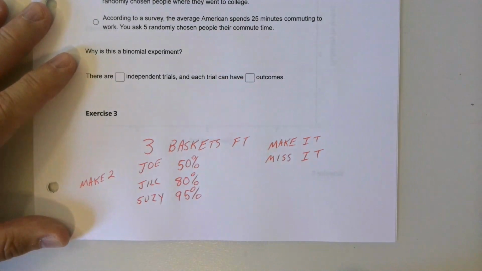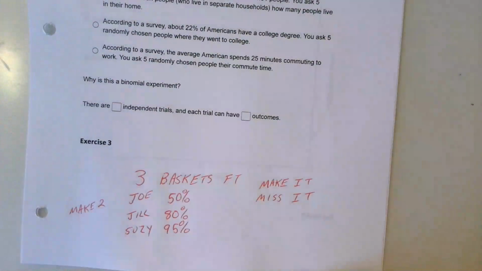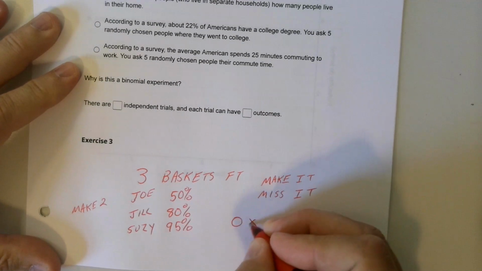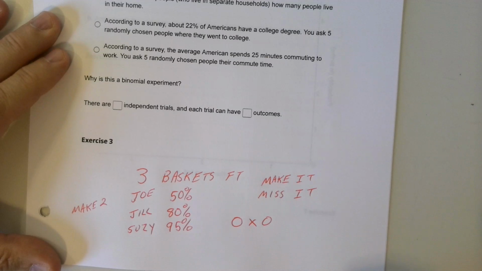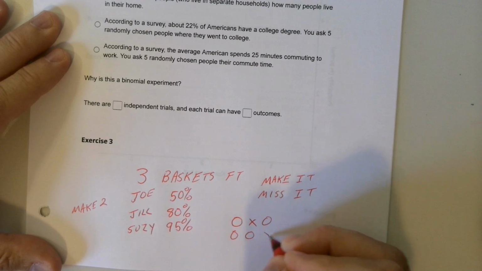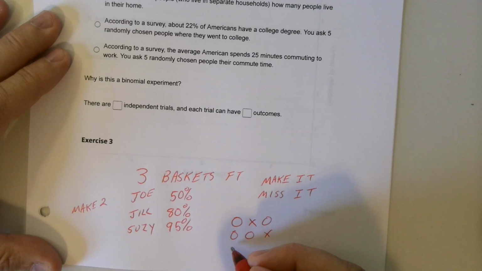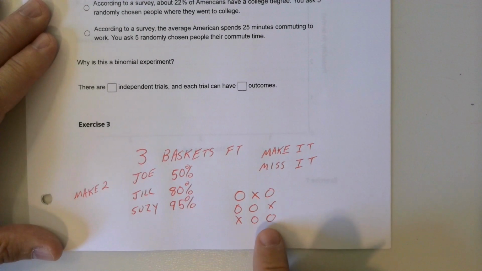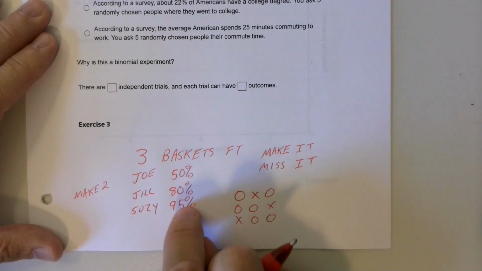Well, we know that it could be make it, miss it, make it, right? It could be make it, make it, miss it. It could be miss it, make it, make it. And those were all possibilities of making 2 of those things. But each one of them has different probabilities.